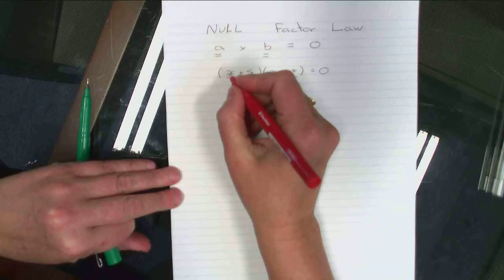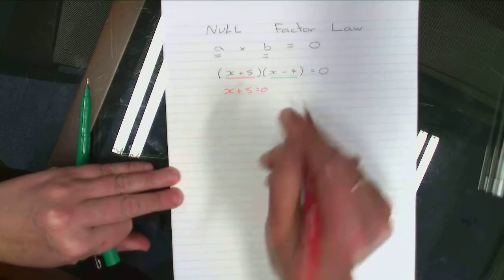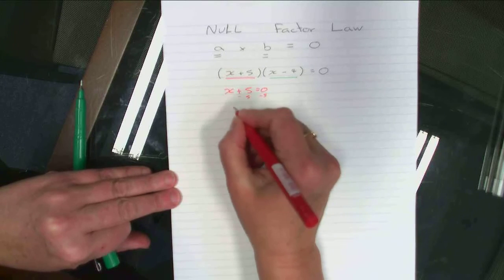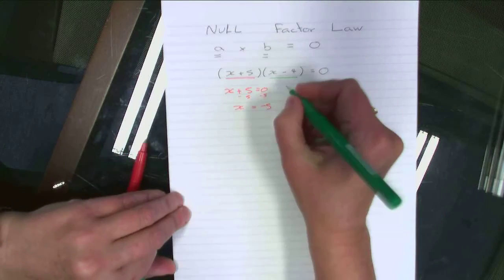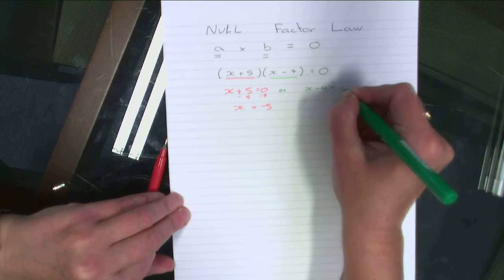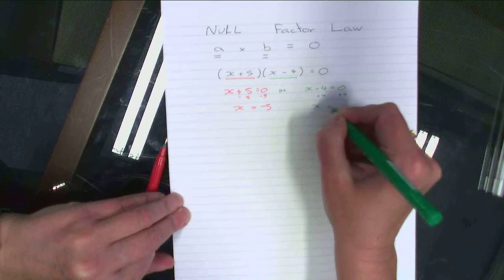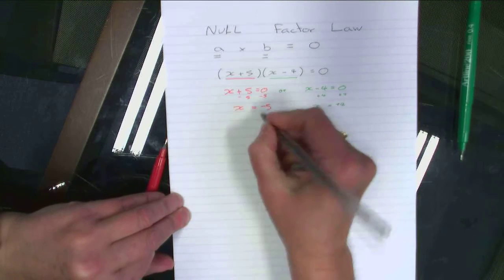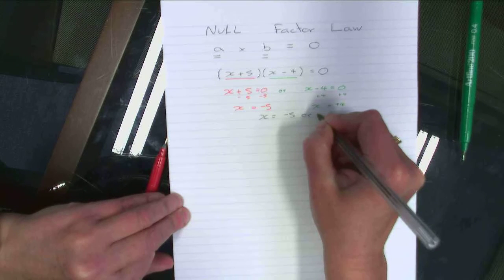So let's look at the first part of the equation. If x plus 5 equals 0, then minus 5 from both sides, x must be equal to minus 5. And looking at the other side, if x minus 4 equals 0, we add 4 to both sides, so x must be equal to plus 4. So in this equation, x is equal to minus 5 or plus 4.